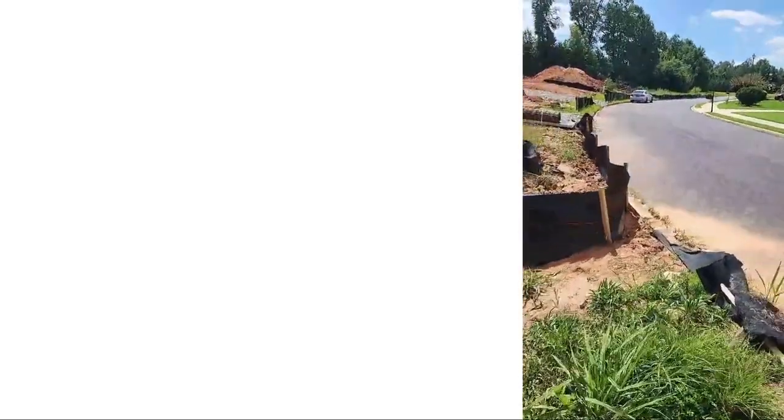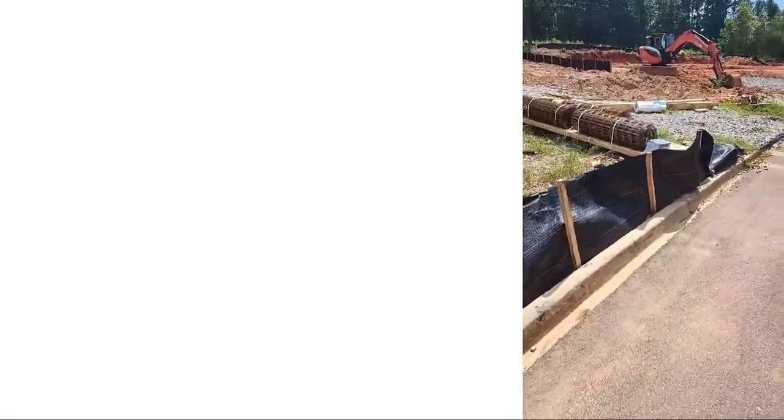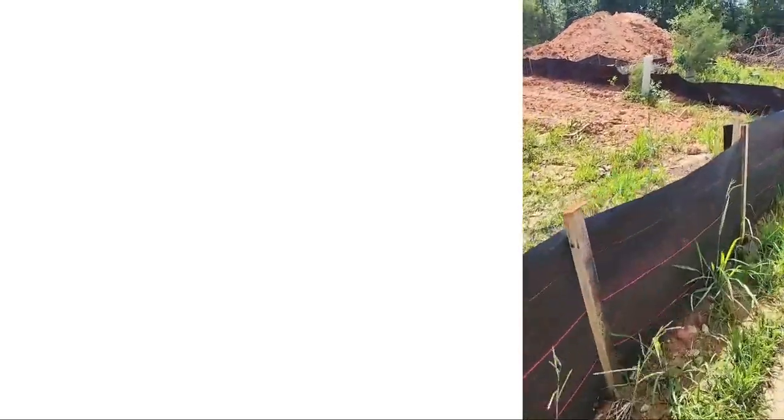Oh, one other thing. Whenever you're doing construction in an area where there's a storm drain, let me show you real quick. So as you can see, we have the silt fence all along there, all along here. Silt fence in the middle. Whenever there's a drain, and I will show you the drain.